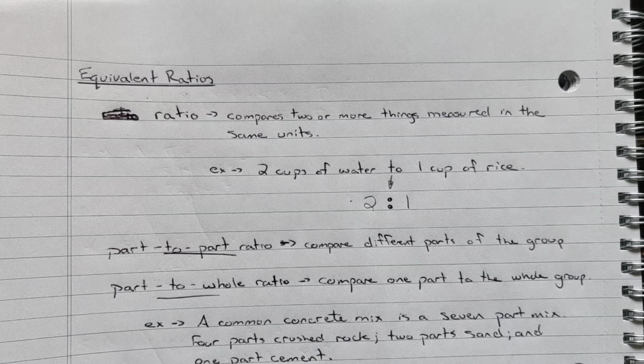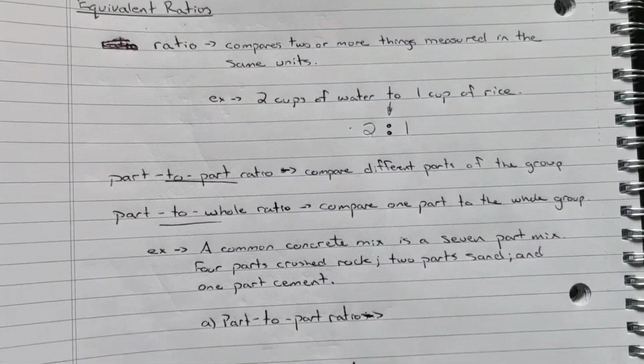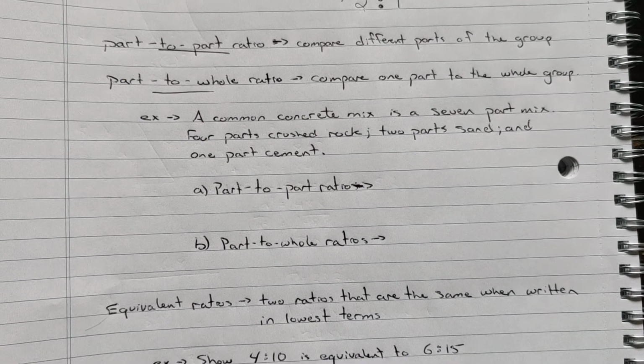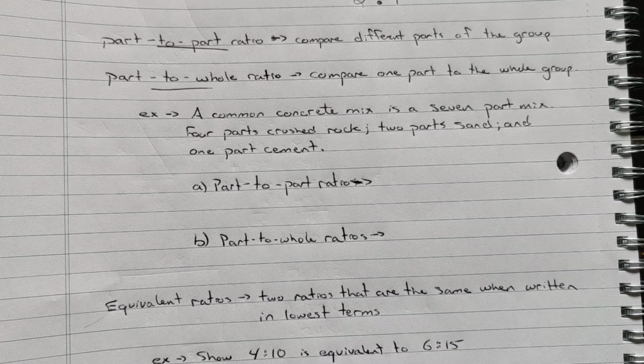We'll look at an example here with concrete. Concrete's often given as a part mixture because depending on what you're building, whether you're pouring a slab for a house foundation versus maybe a little shed in the backyard, you're going to need a different amount. So we use the ratio as the mixture. A common concrete mix is called a 7-part mix. There's 7 parts in total, 4 parts of crushed rock, 2 parts of sand, and 1 part of cement.